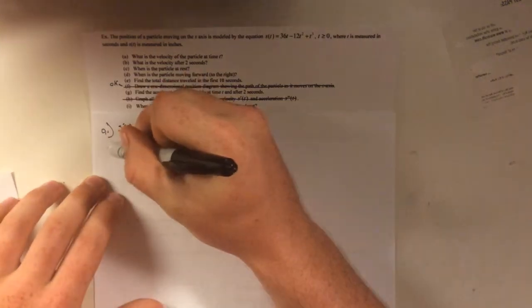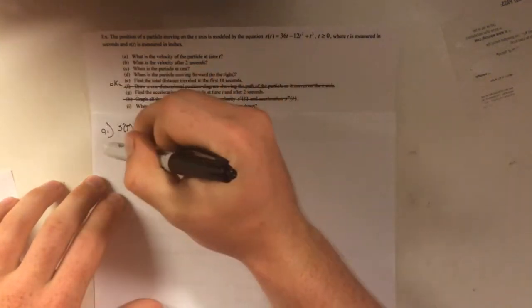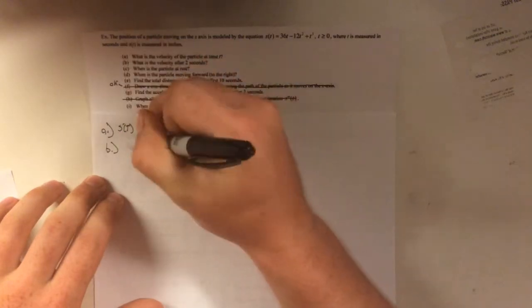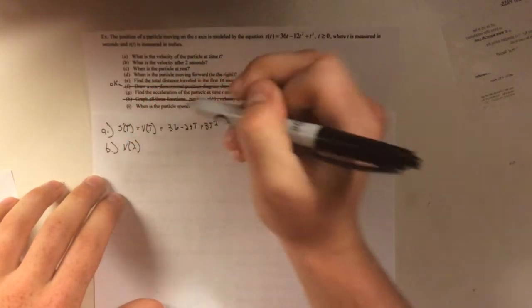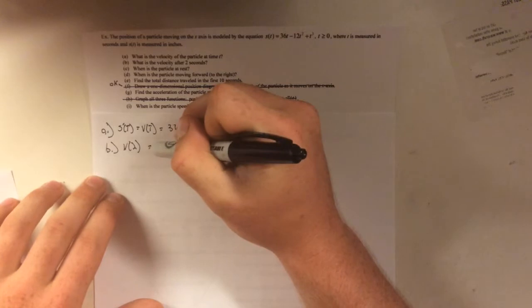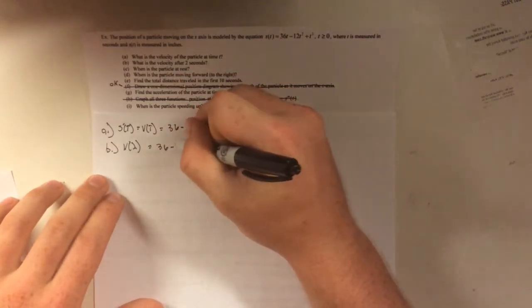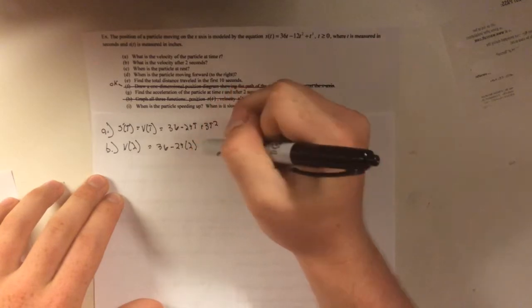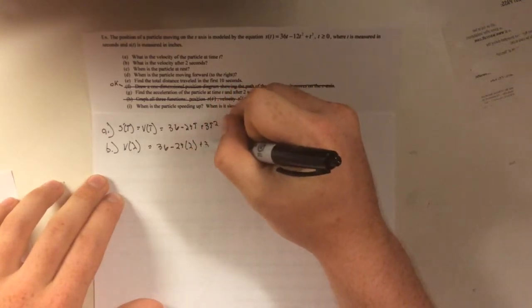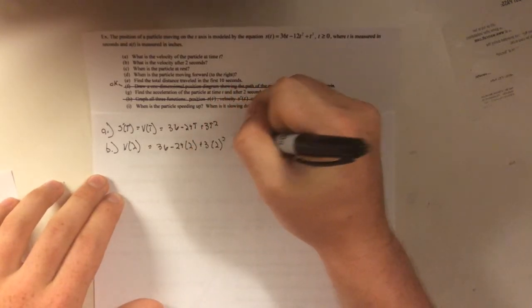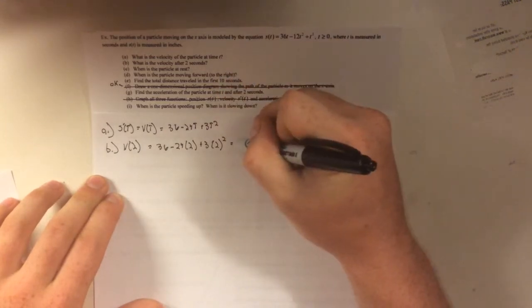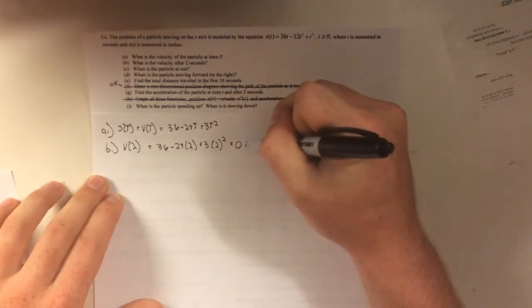And the velocity after 2 seconds, you can just plug in 2. So v of 2 is equal to 36 minus 24 times 2 plus 3 times 2 squared, which is actually equal to 0 inches per second.